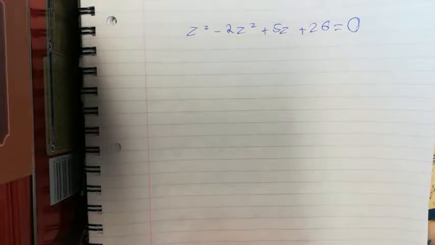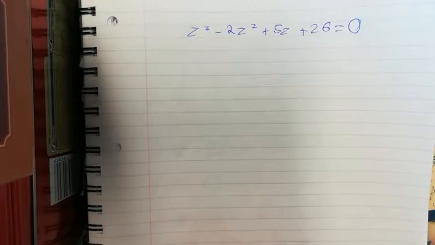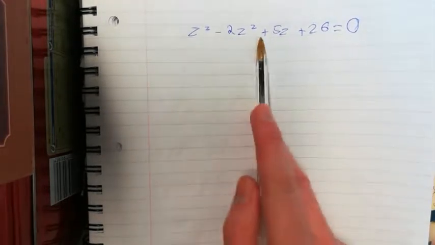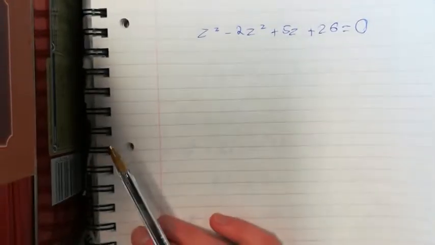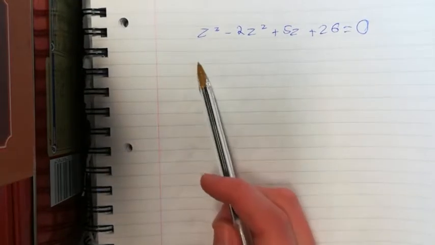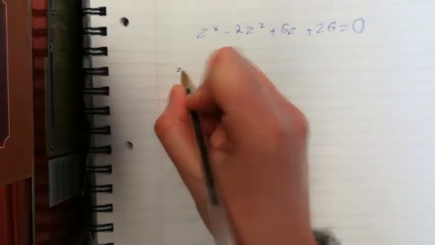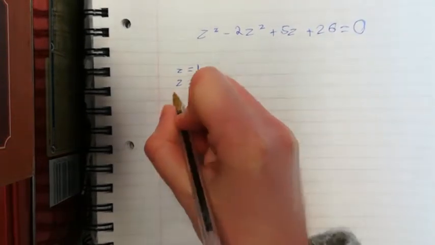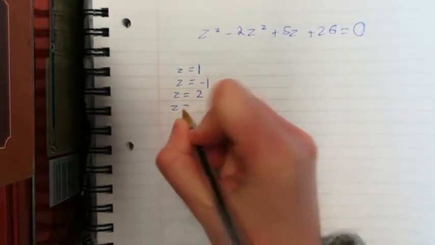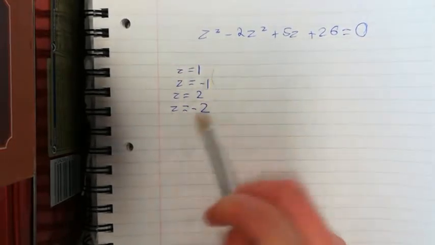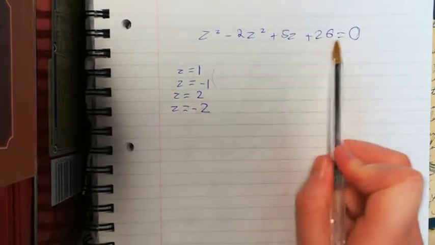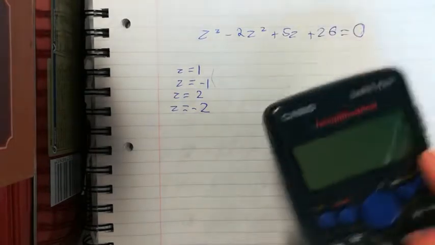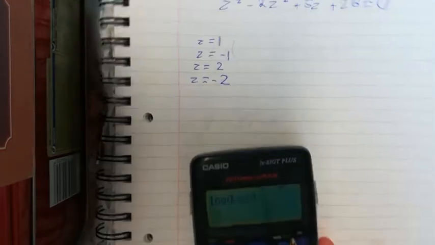So we're asked to solve this equation given that one of its roots is an integer. So here I have a cubic. What I'm going to do is put in numbers, say, sub in z equals 1, maybe z equals minus 1, z equals 2, z equals minus 2, until I find a value that equals 0. So that's how I'm going to find my integer root.